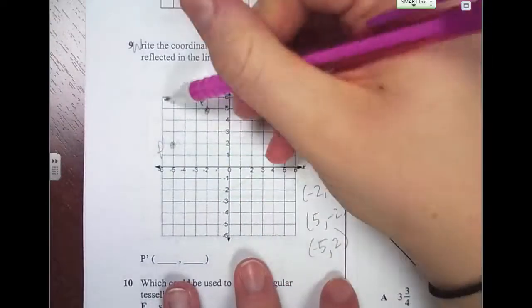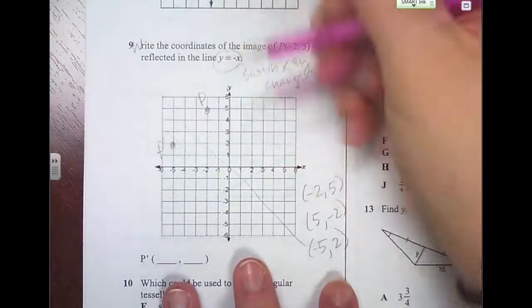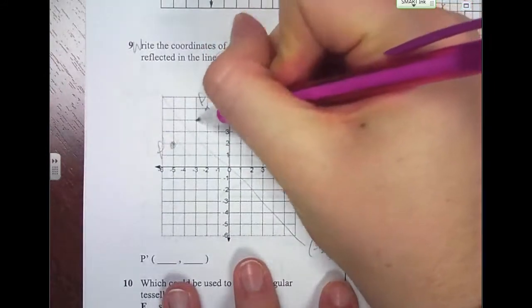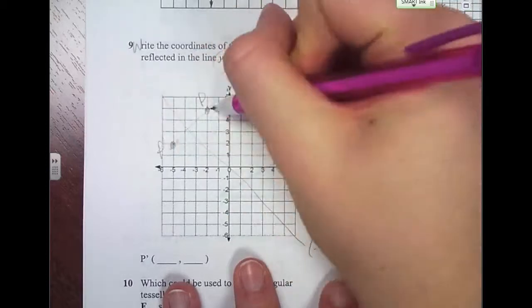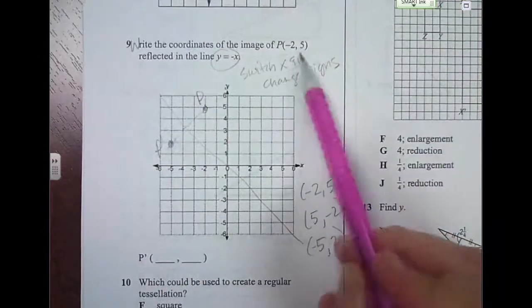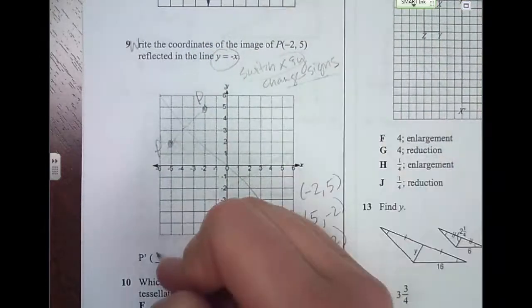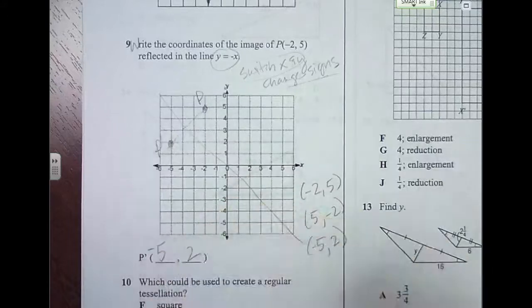So if you look at it the other way, y equals negative x is like this. So you could count the diagonals here. It's like 1.5. So you go a half and then 1. You could do that as well. It's flipping over this line. The easier thing is this, switch x and y and change the signs. So negative 5, positive 2.